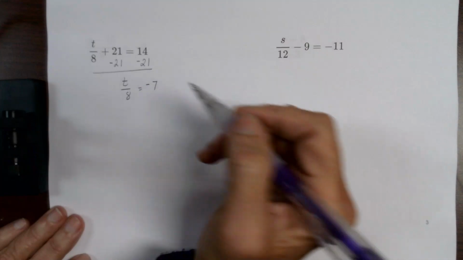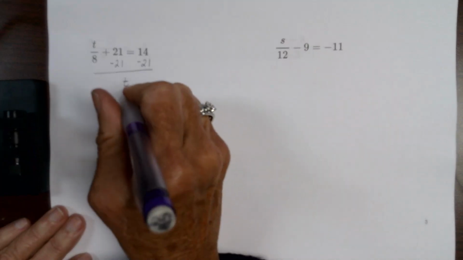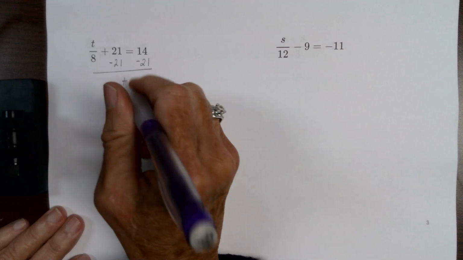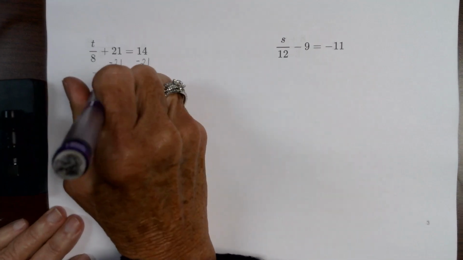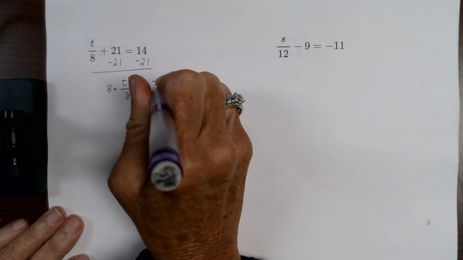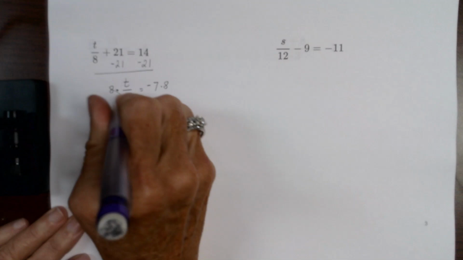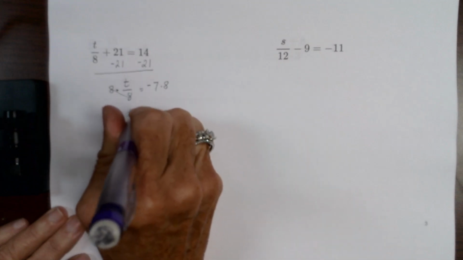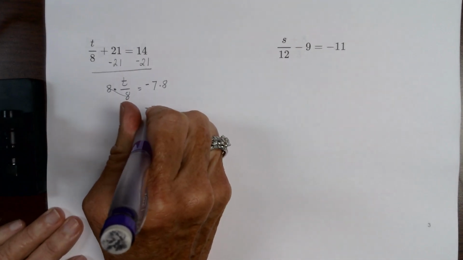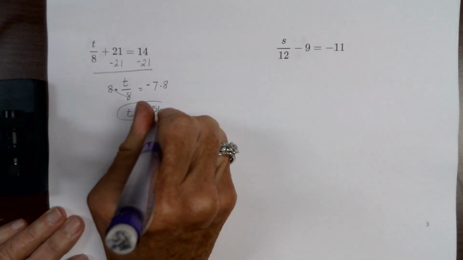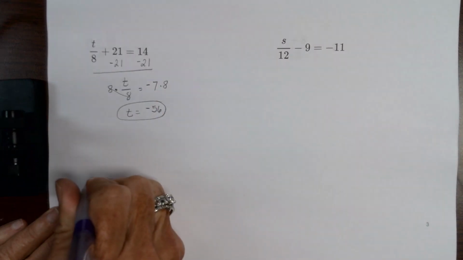So I subtract and use the sign of the larger number. Notice I still don't have the t by itself, so the t is being divided by 8, so the way to get rid of that dividing by 8 is multiplying. So I'm going to multiply by 8, leaving me with t equals negative 56. To check it, I'm going to put it back in the problem.